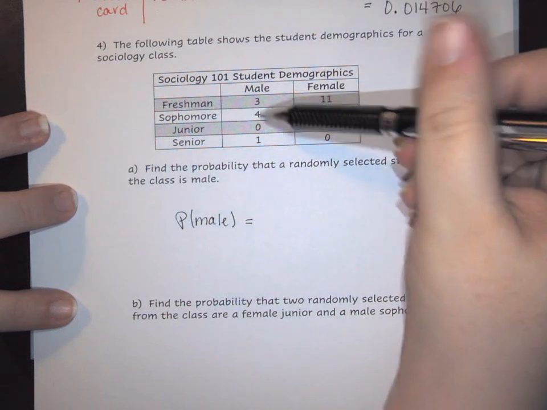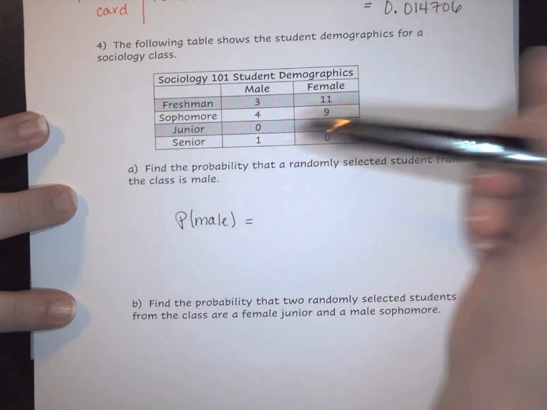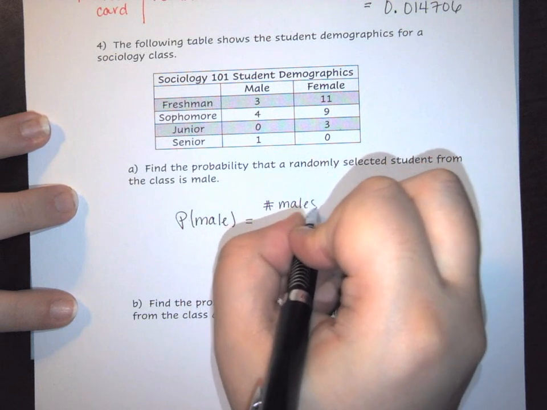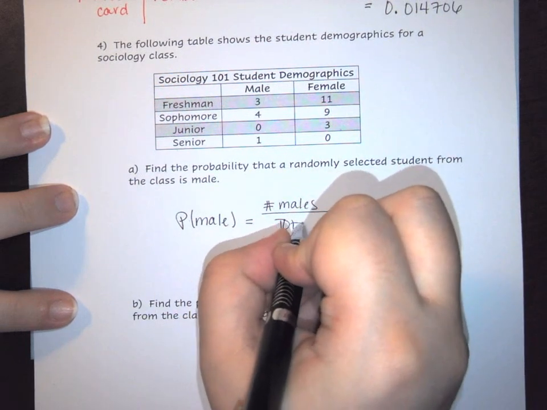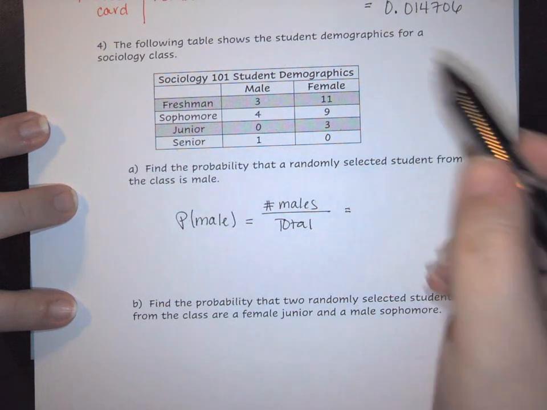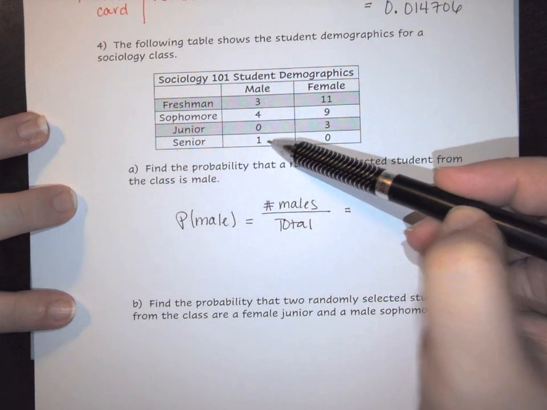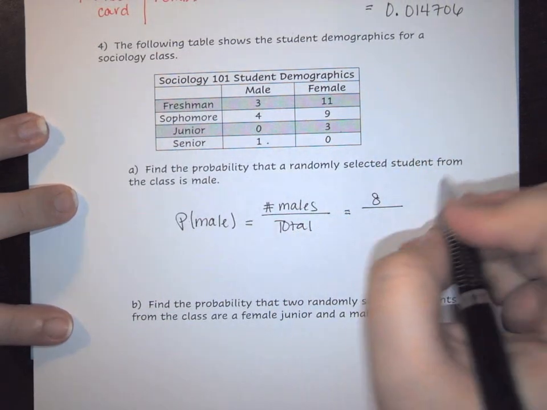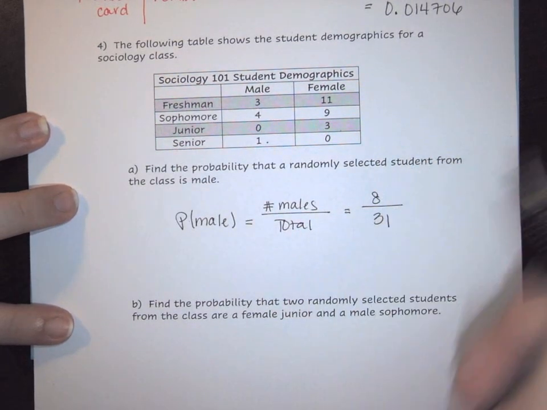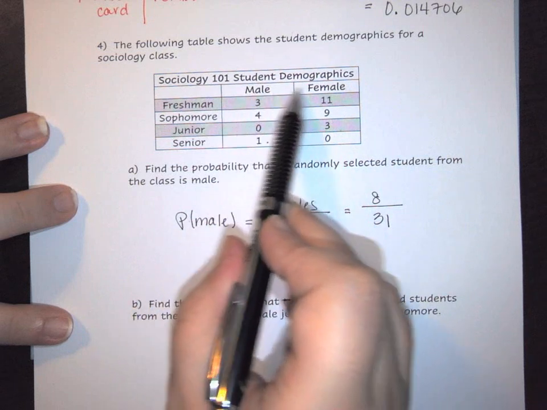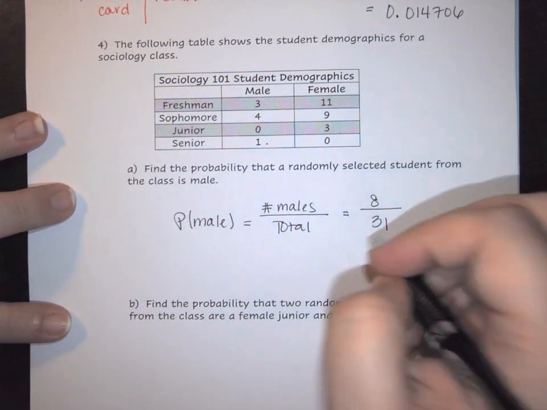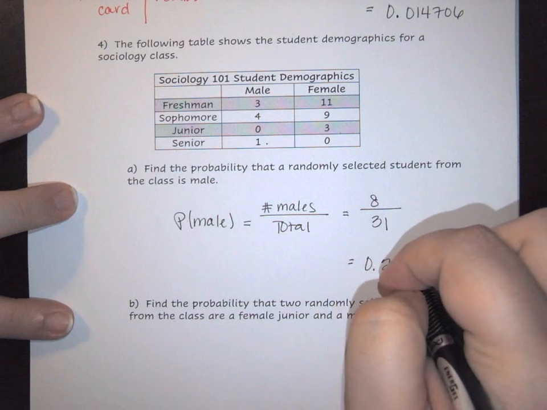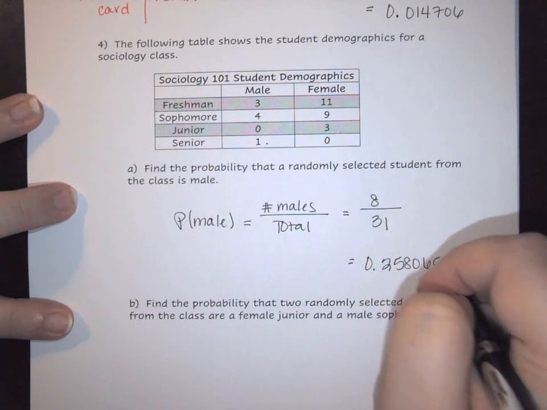Well, in this case, I just simply have to look at my male column. So here, this is going to be the number of males over my total students. So here, I'm going to add 3 plus 4 plus 1, which is going to give me 8, over my total students, 31. So I just simply add all the numbers here in my chart. So my probability is going to be 0.258065.